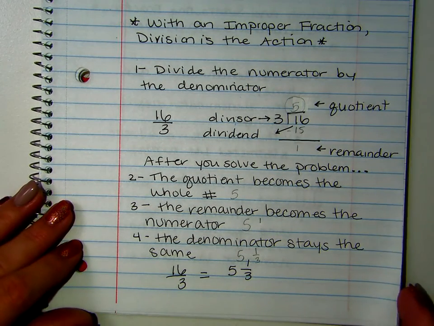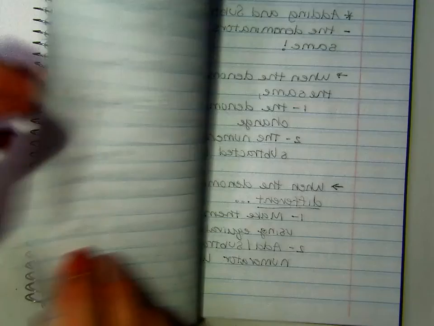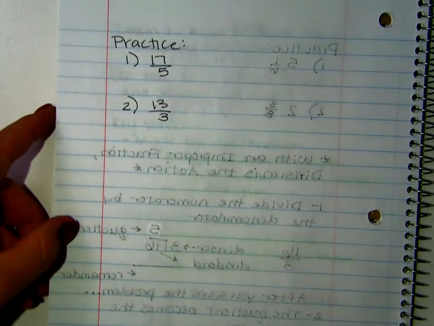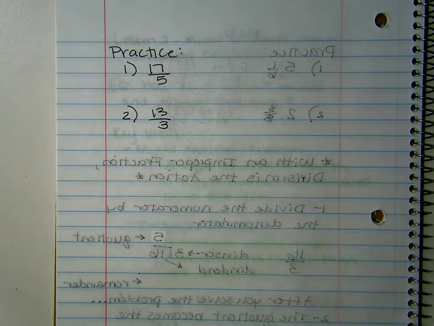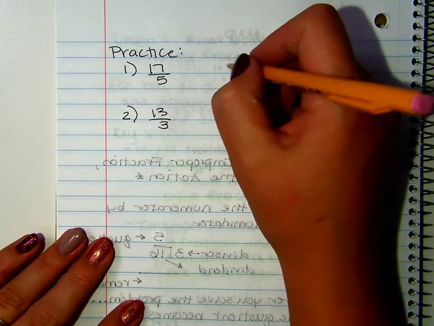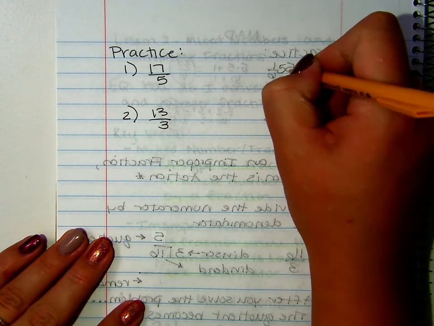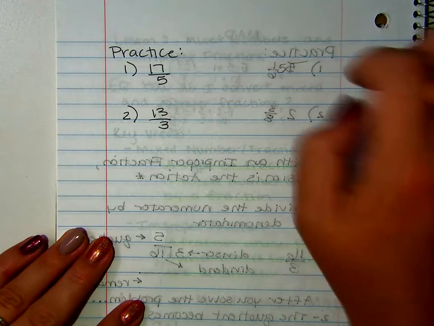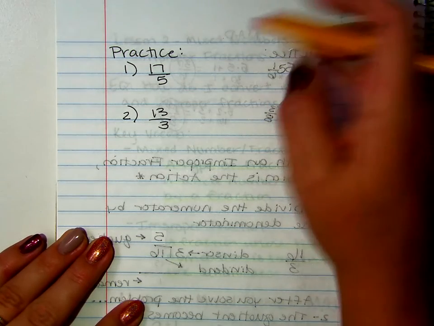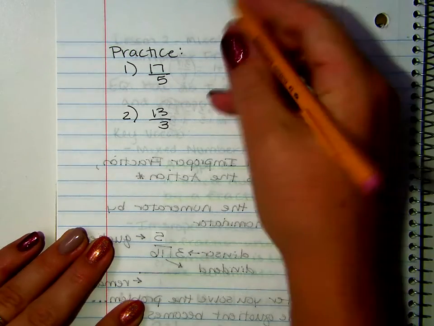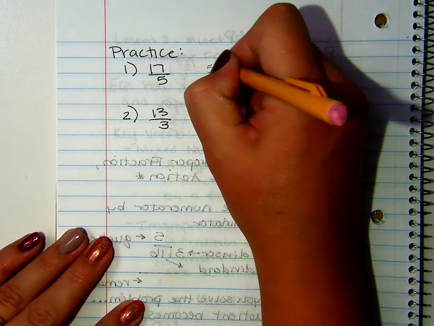Okay. Now, before we move on today, we have 2 more final practice problems, and I'm going to ask you guys to do one of them with me, the other on your own. Okay? So let's begin by setting this up. I'm going to put the 5 on the outside and the 17. Whoop, you can't see that there, sorry. So the 5 is going to go on the outside and the 17 on the inside.